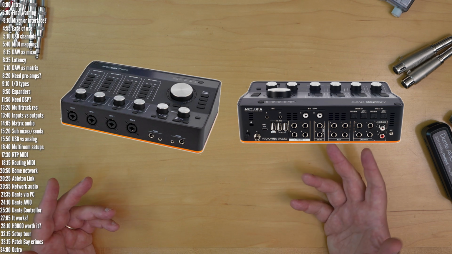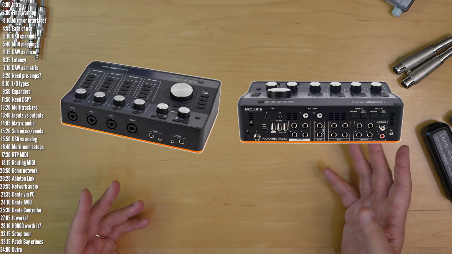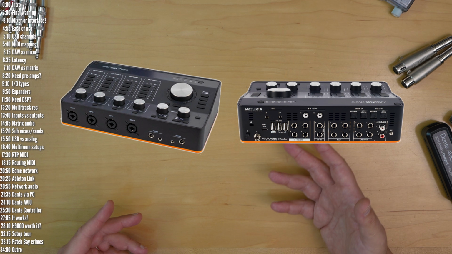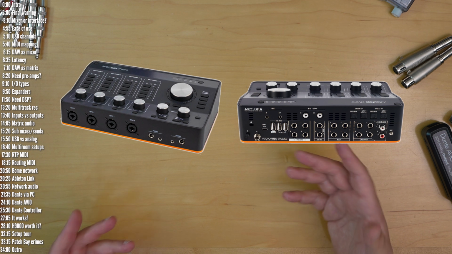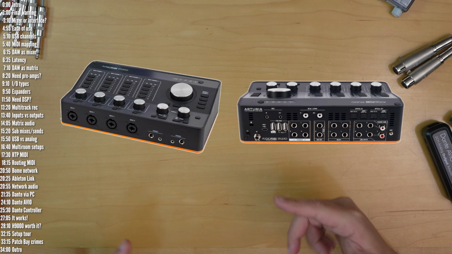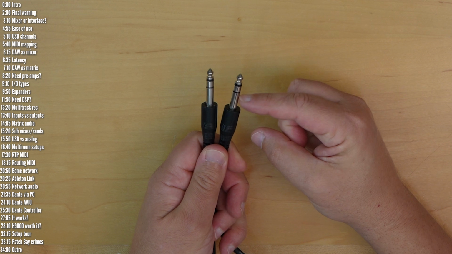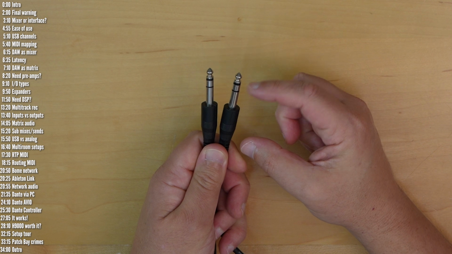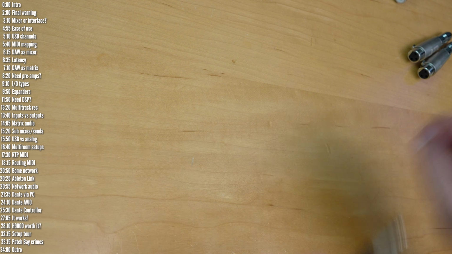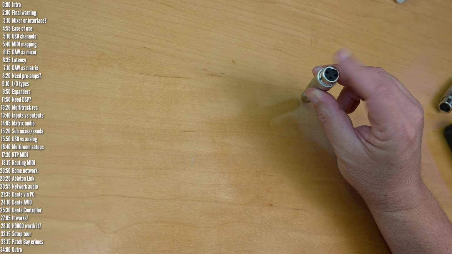Another important consideration is whether your interface or mixer has balanced inputs and outputs. Balanced audio helps solve noise issues, but only if the inputs and outputs on your instruments are also balanced. If this is the case, you need to be sure you're using balanced cables, meaning TRS, tip ring sleeve cables, as opposed to only tip sleeve cables or XLR cables.